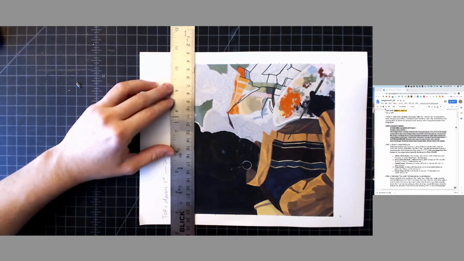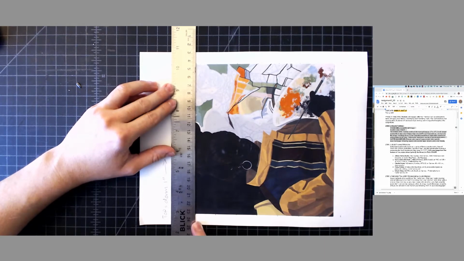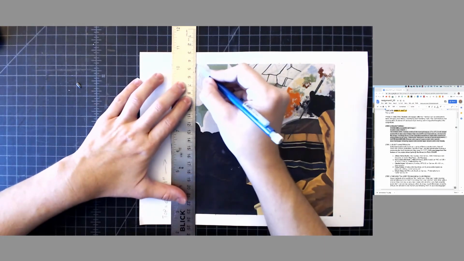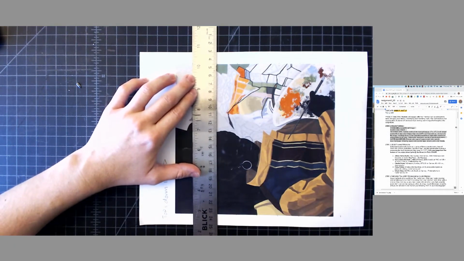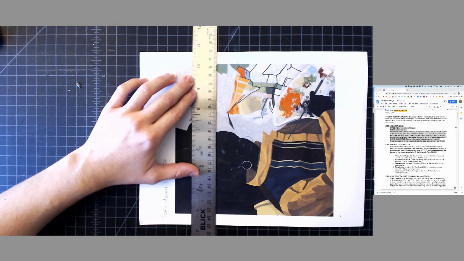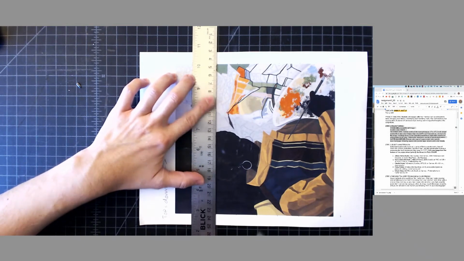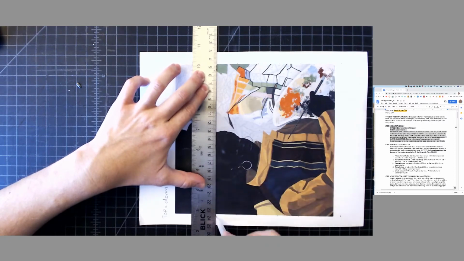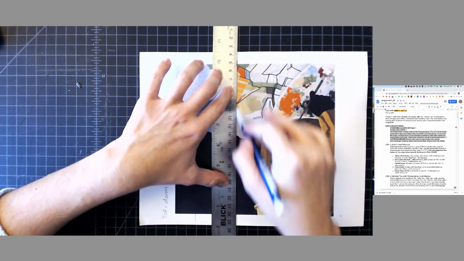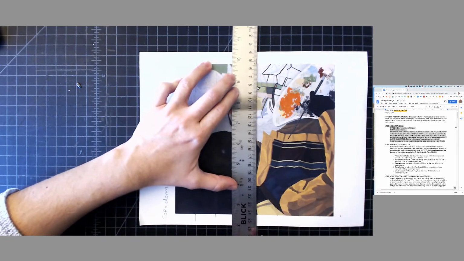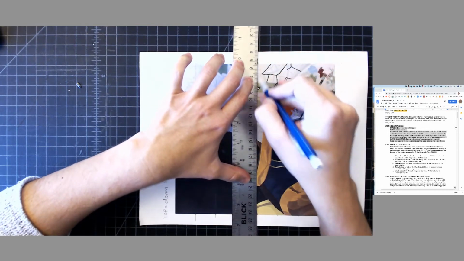All right, so what I'm going to do, like I said, is I'm just going to line up my ruler with that line, and I'm just going to draw a line straight through. So I'm going to create a grid over my image here. And then I'm essentially going to transfer this grid onto my drawing sheet where I just measured out those borders just a few moments ago.